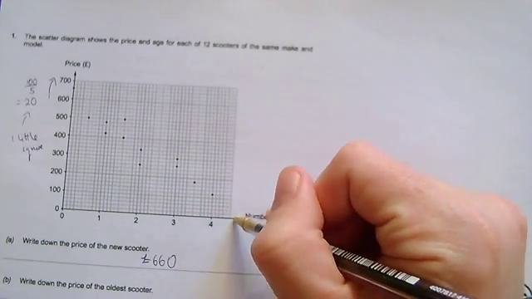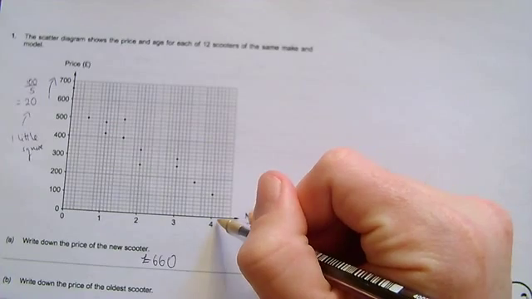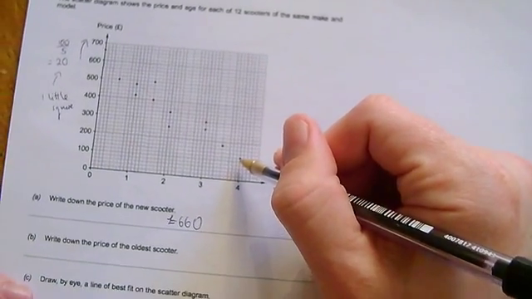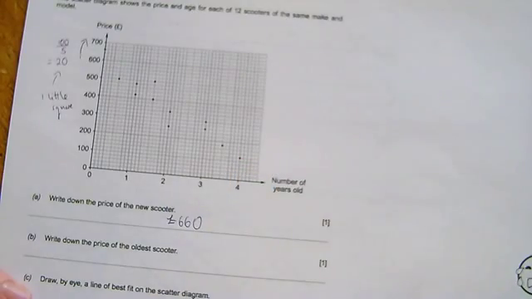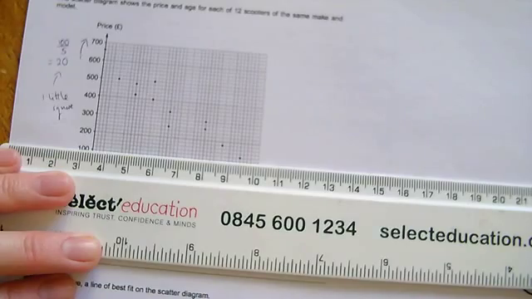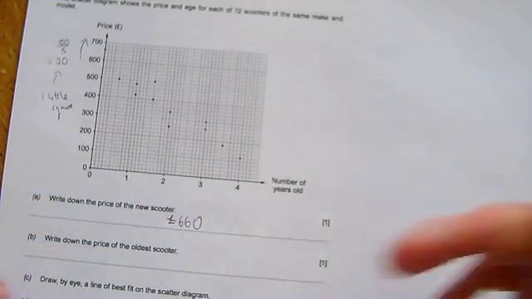Part B: write down the price of the oldest scooter. Well, that would be the one that is the most amount of years on my scale. So that is 4 years old. And I come up and I read that off at 120. If I follow that 100 with a ruler, you can see that it's just one dot above. So one dot above would be 120.